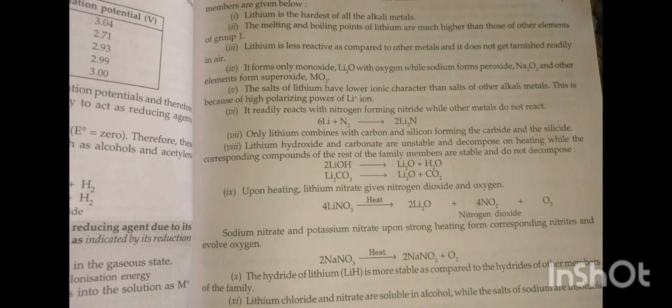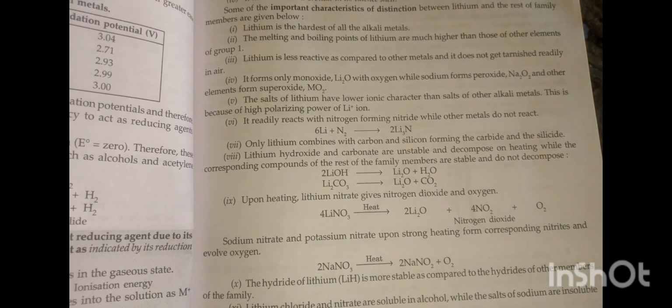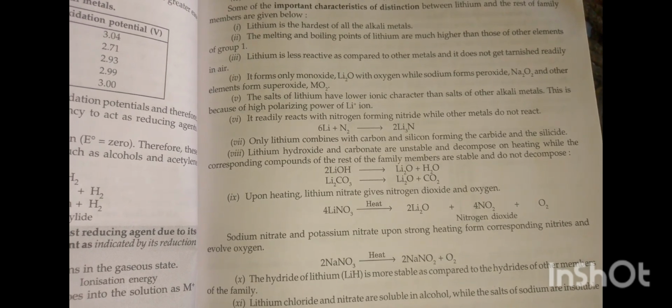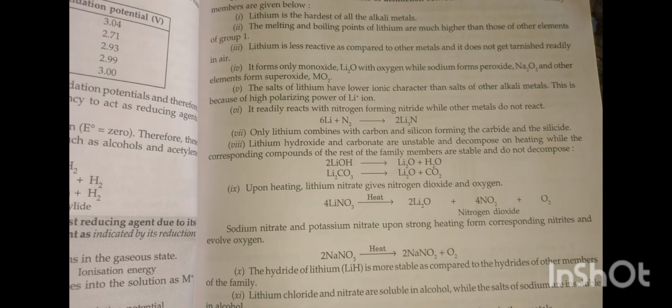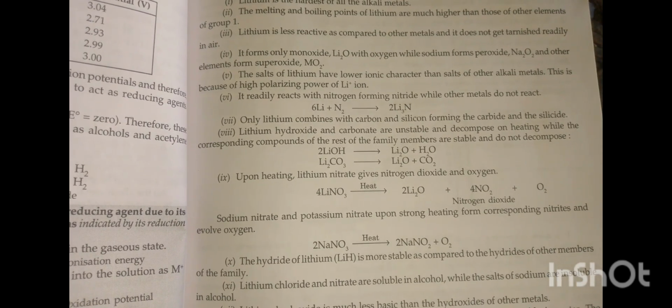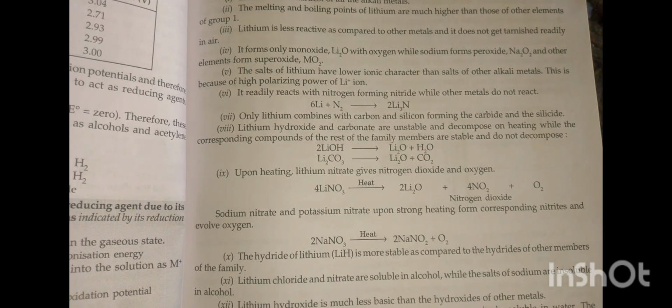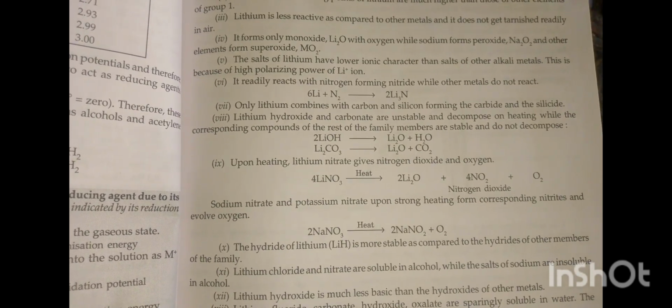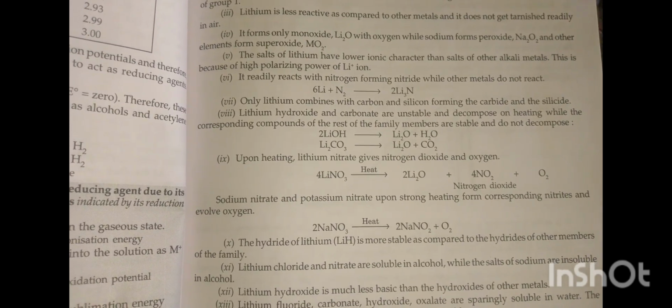The salts of lithium have lower ionic character than salts of other alkali metals. It is because of the high polarizing power of the Li+ ion. It readily reacts with nitrogen to form nitride, while other metals don't react. Only lithium combines with carbon and silicon to form the carbide and the silicide.